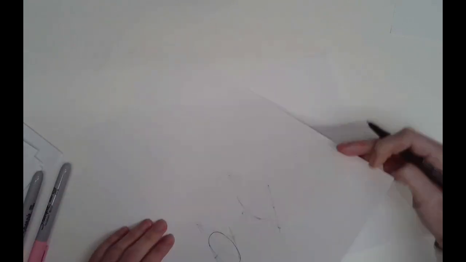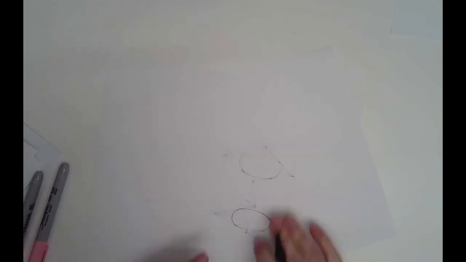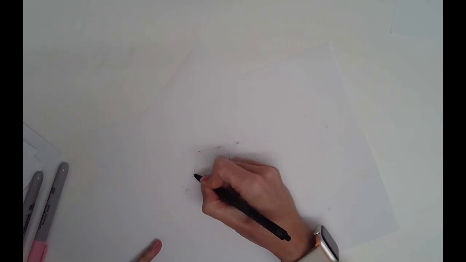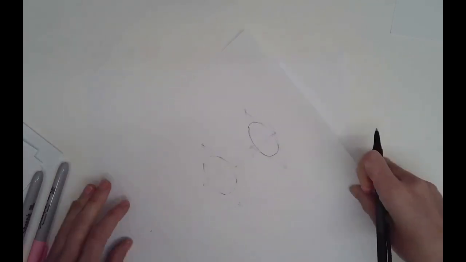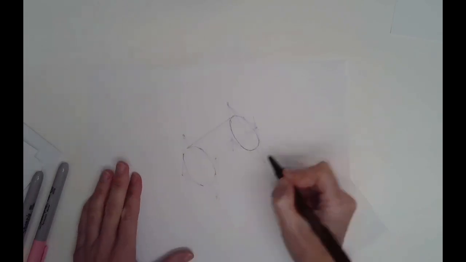I actually find it pretty helpful to go arc by arc. I find that it helps you double check your perspective. So now we're just attaching that top ellipse to the bottom ellipse.